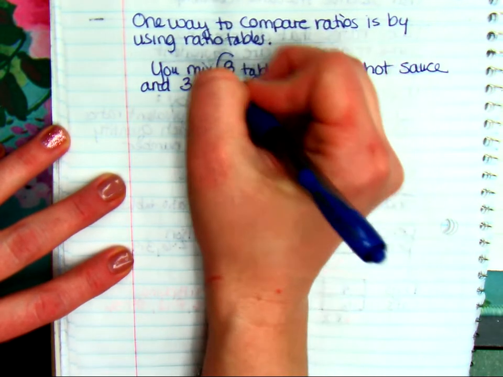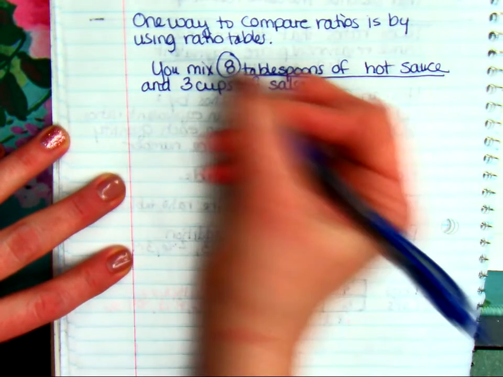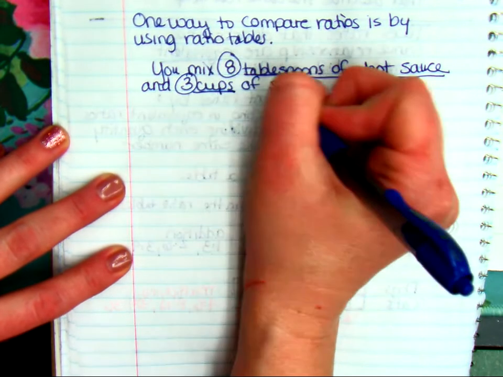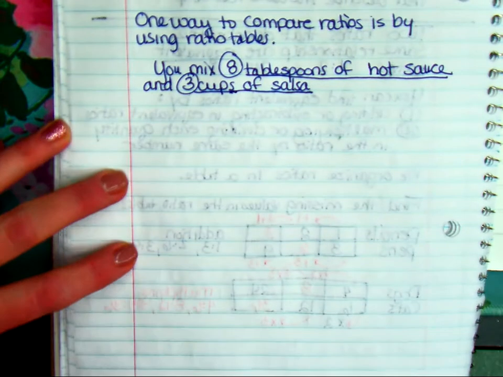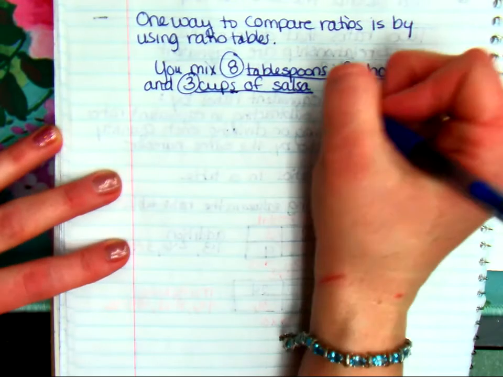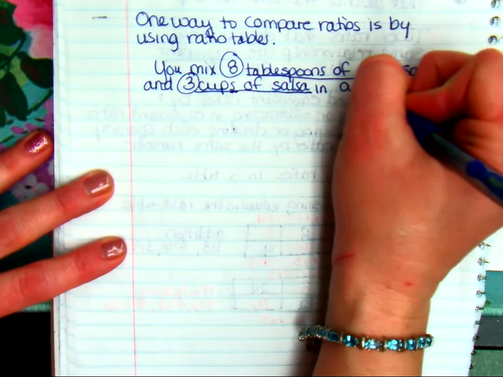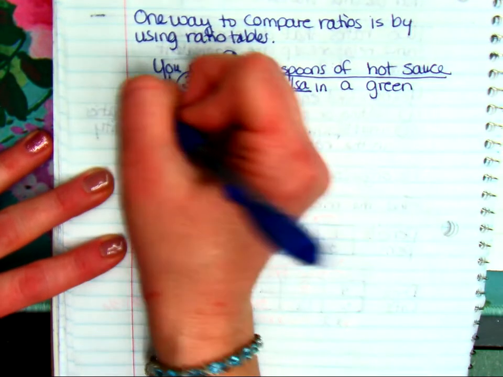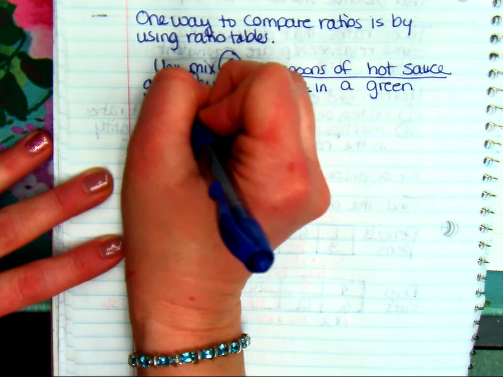So I've got 8 tablespoons of hot sauce, 3 cups of salsa. I'm trying to make my salsa spicier. And that is in a green bowl. My green bowl has that mixture.